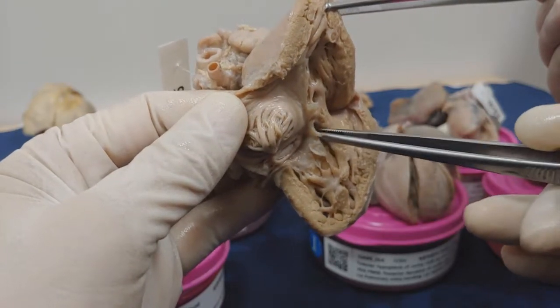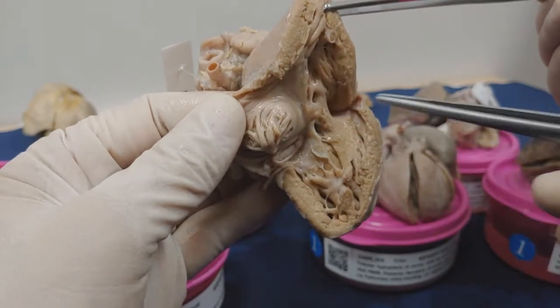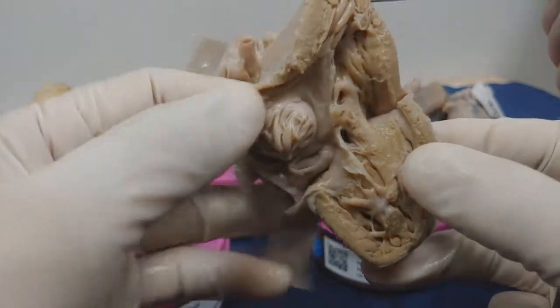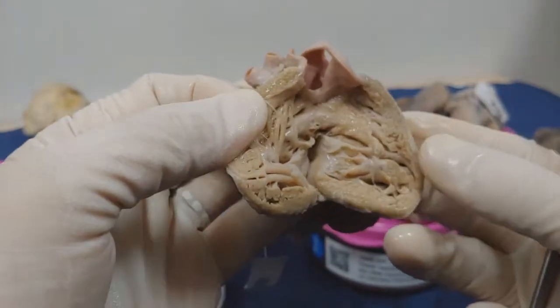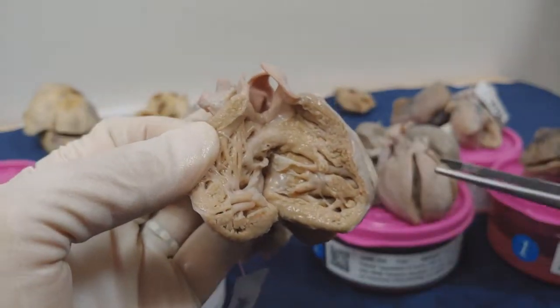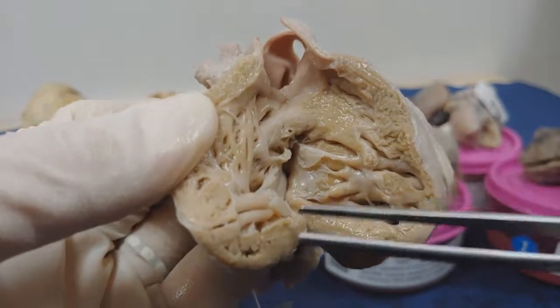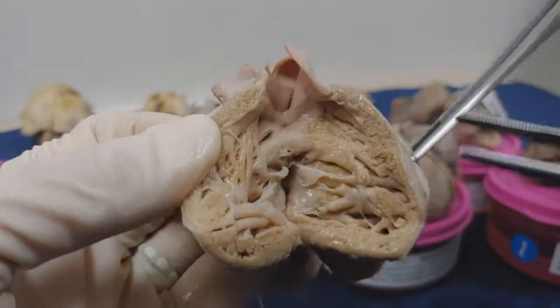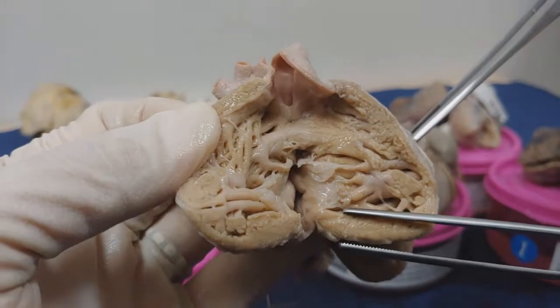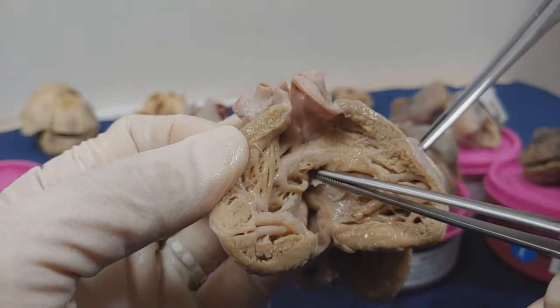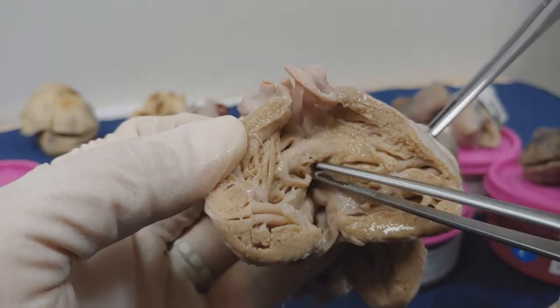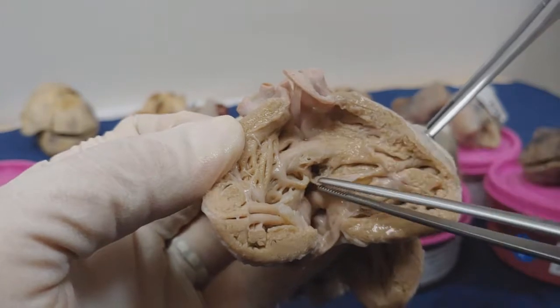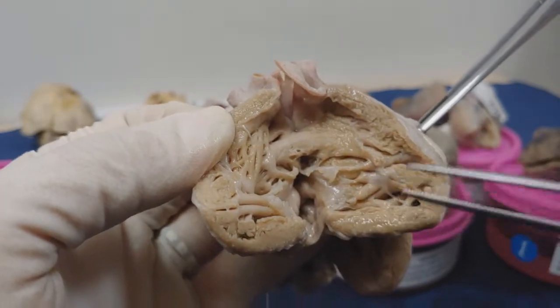Again, here we are looking at the membranous septum, and if we expose the pulmonary trunk more in this way, let's take a closer look. This is the perimembranous or membranous septum, and this is the most common site of ventricular septal defect, called the membranous septal defect or perimembranous septal defect.